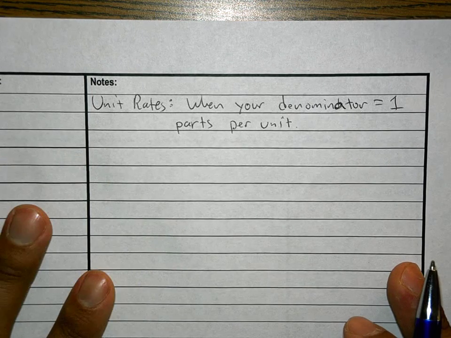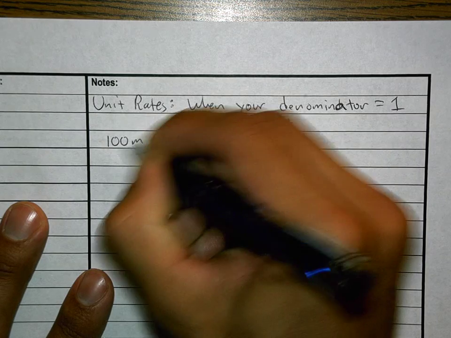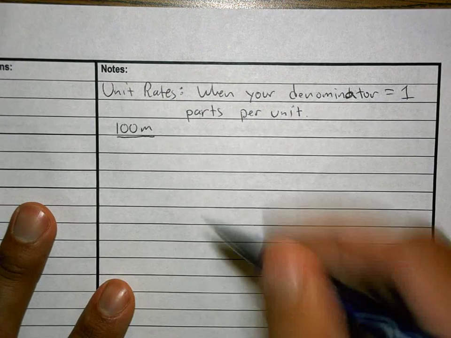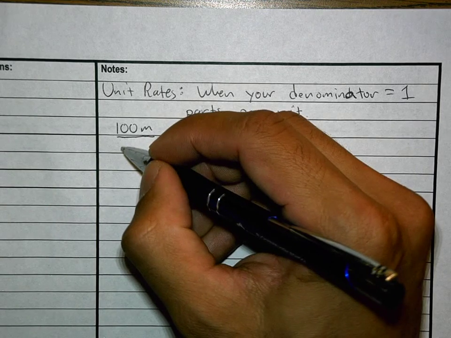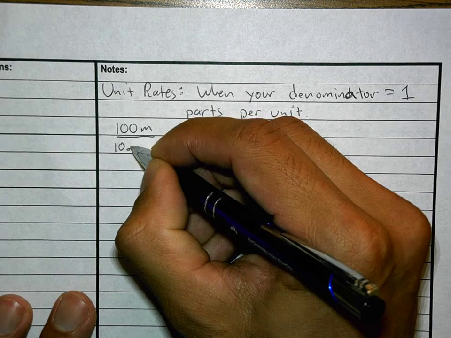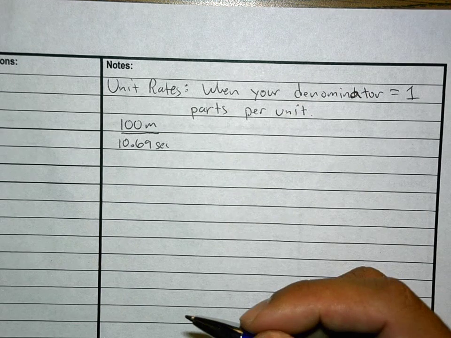Earlier, we talked about that kid, Chris, who ran the 100 meters in, how fast did he run it in? 10.69 seconds.